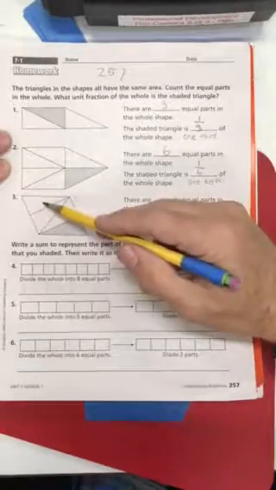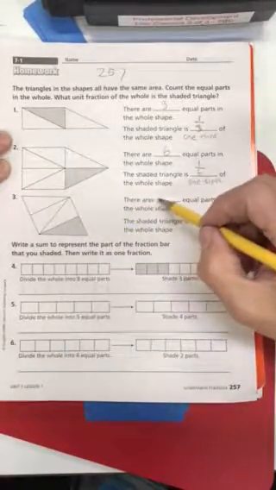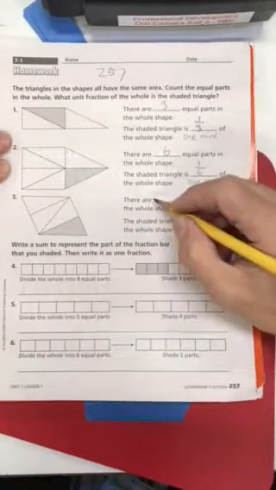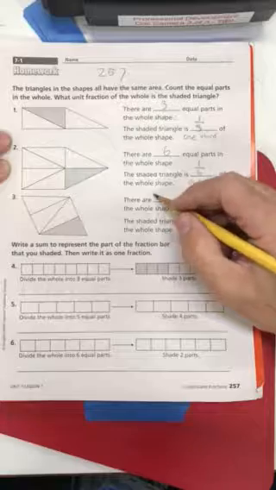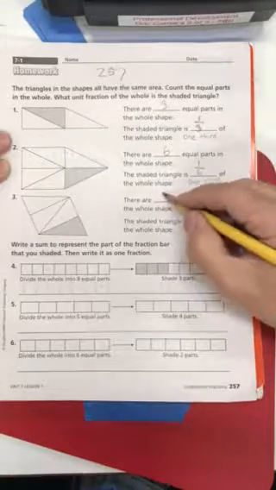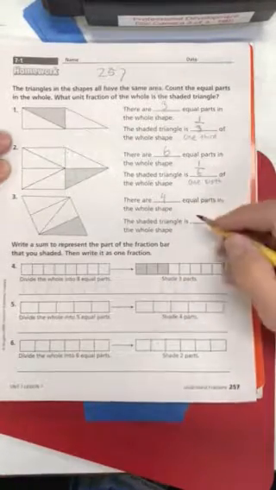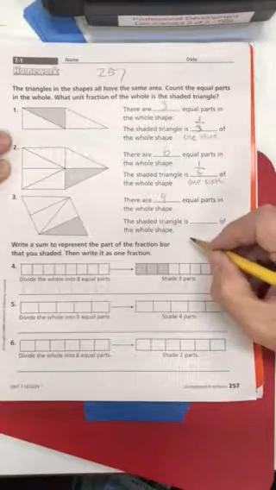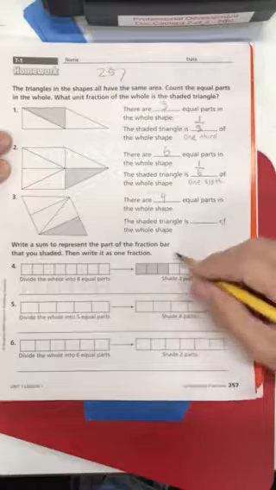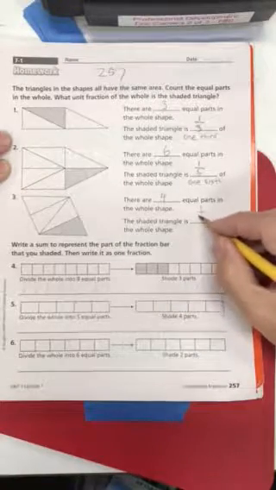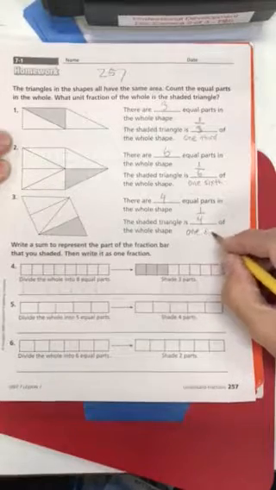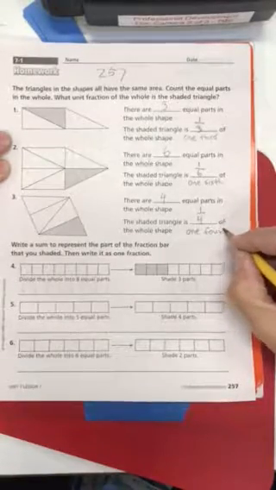All right, let's look at the last one here. There are blank equal parts in the whole shape. How many equal parts are there? 4. There's 4 equal parts. The shaded triangle is blank of the whole shape. 1 out of 4, which is 1/4. So you say 1/4.